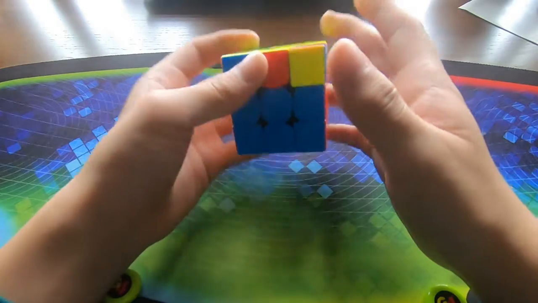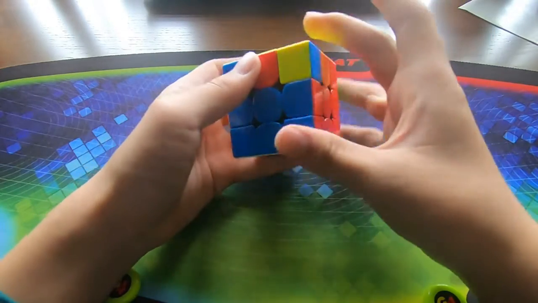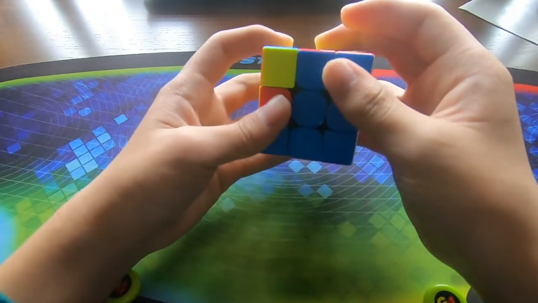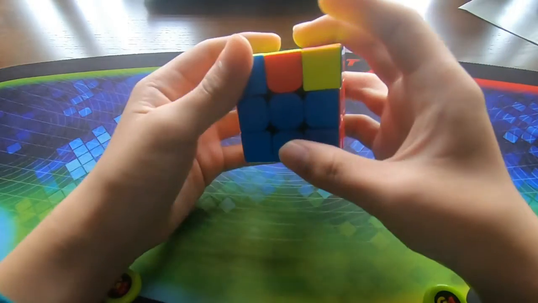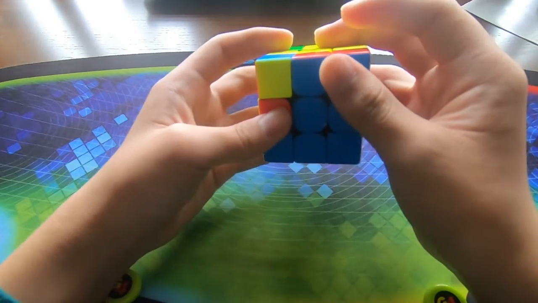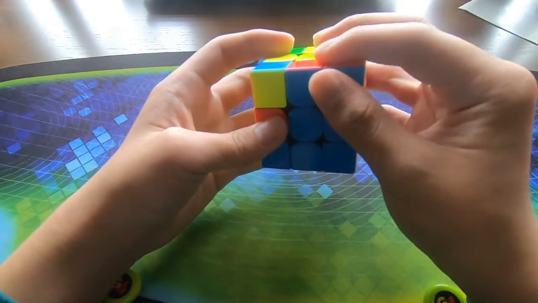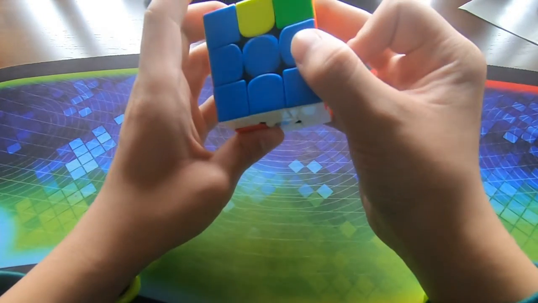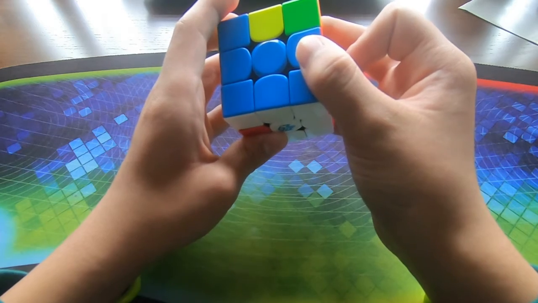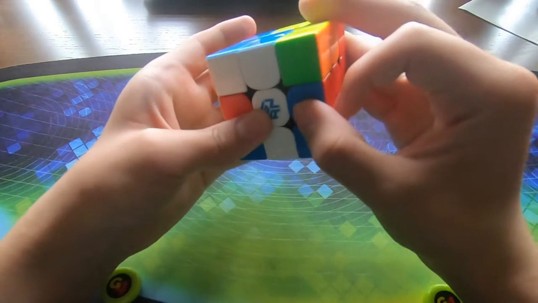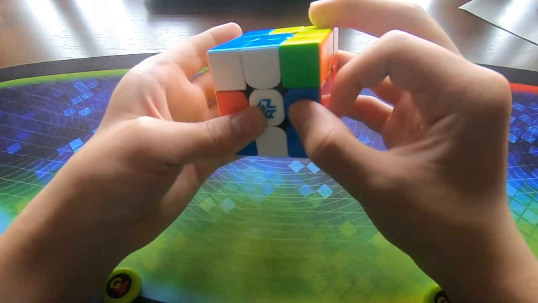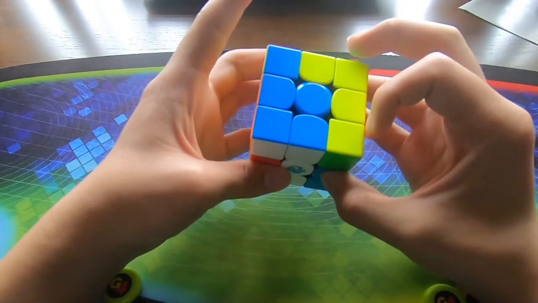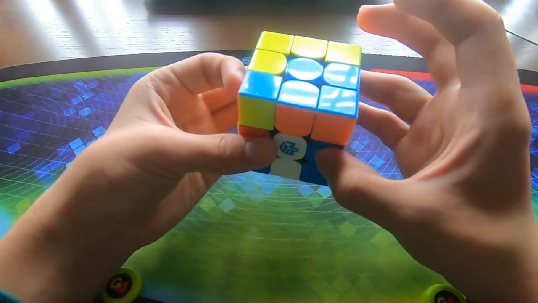And for finger tricks, of course, I do this F prime with my right thumb, and my hands like this. And this puts me in position to do the little r prime U with my right pointer finger. And R prime, just pretty basic like that. U prime with the left pointer finger, of course.